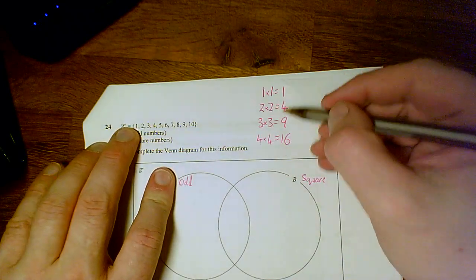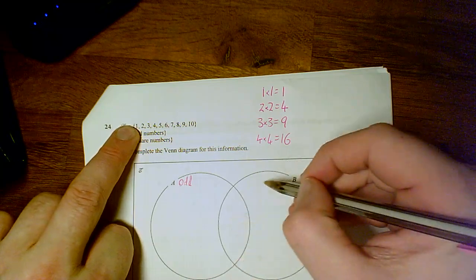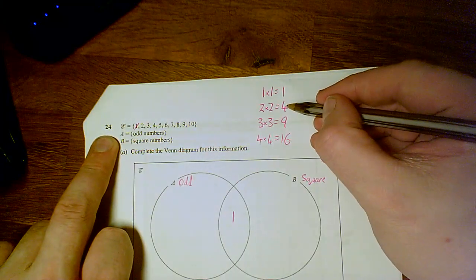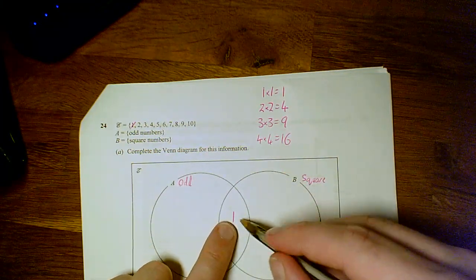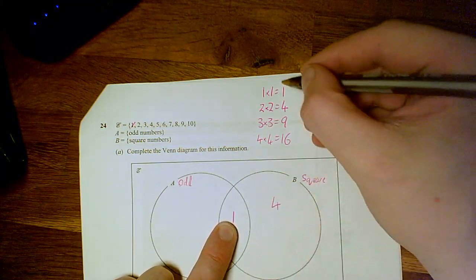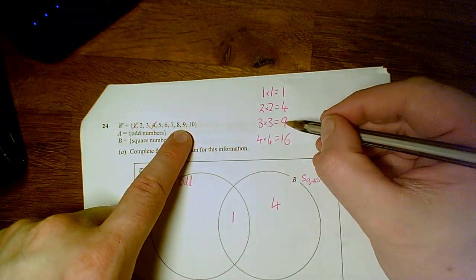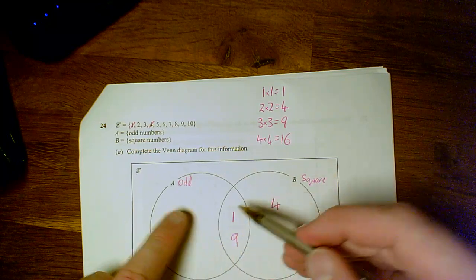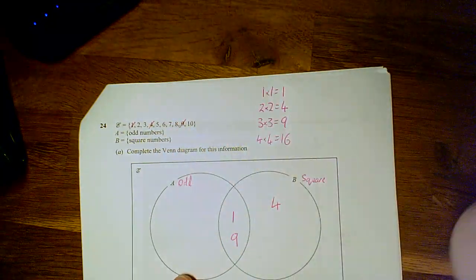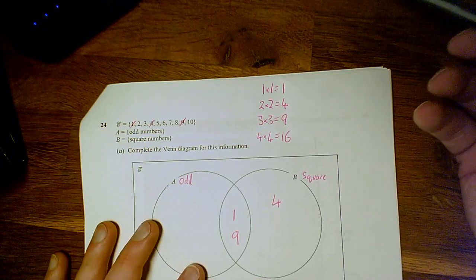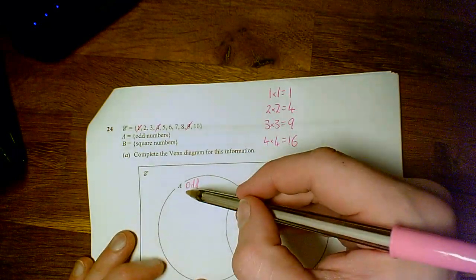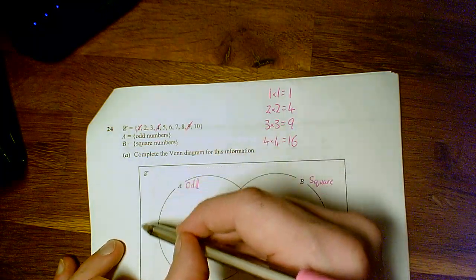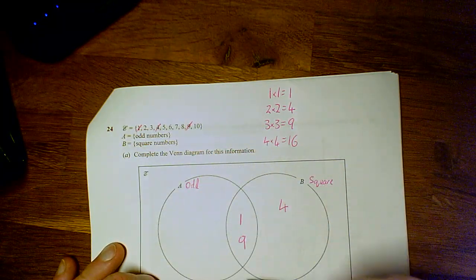Let's just do them first, shall we? 1, it is square. It's got to be in here, and it is odd. Done. 4, yes, it's square, but it's not odd. It's even, so it's going to go in here. 4's done. 9, it's going to go in this circle, and it is odd, so it's in both circles. Right, so I've done 1, 4, and done my square numbers. So now all the rest of the numbers I've just got to divide up. Are they odd? If they're odd, they go in here, and if they're even, they go outside. Nothing else is going to go in here.